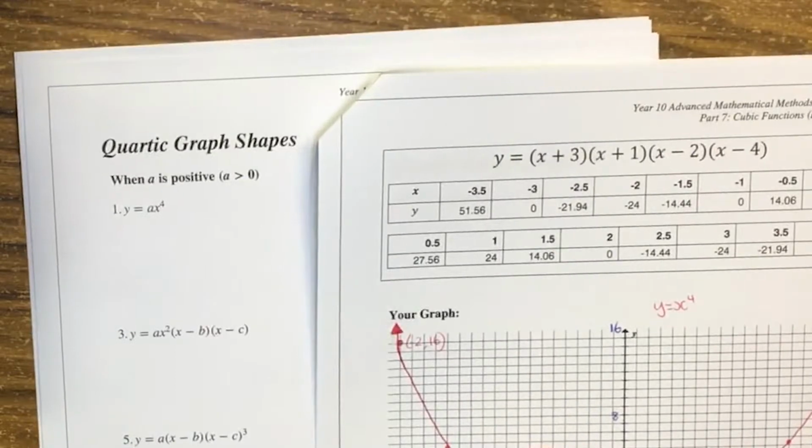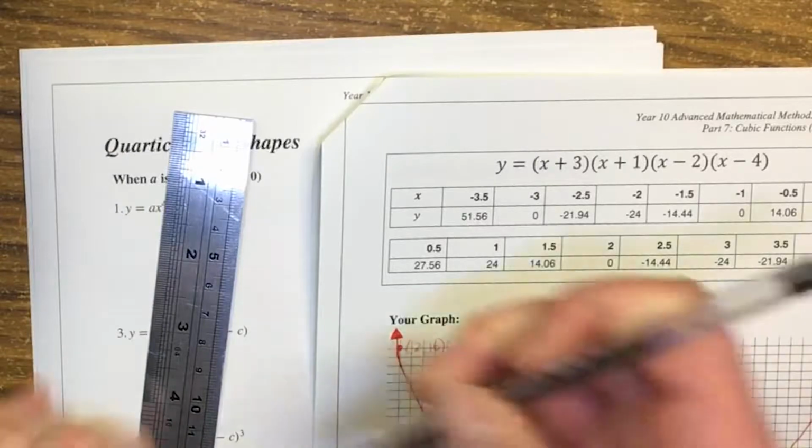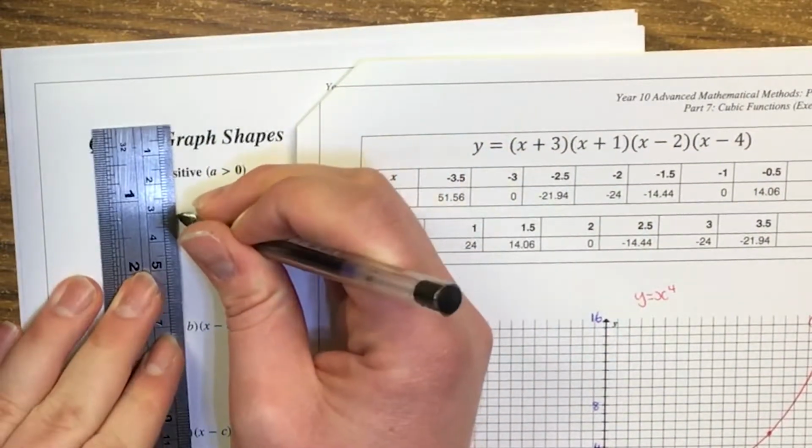So you'll see here where it says y equals ax to the power of 4. Well, the joy about drawing a quartic is that any quartic in that form tends to look something like this.